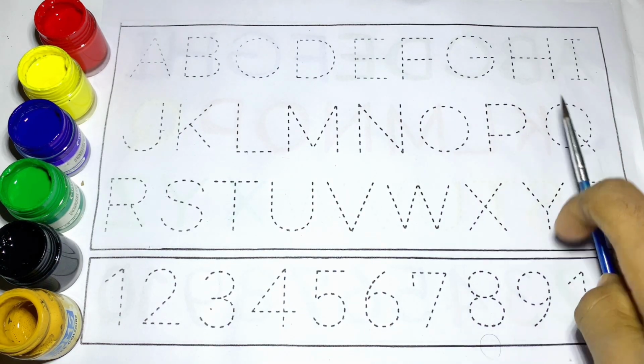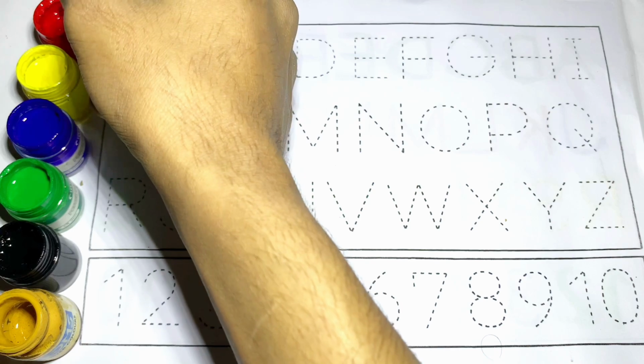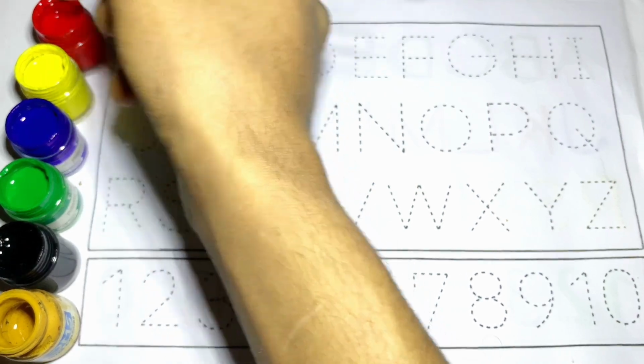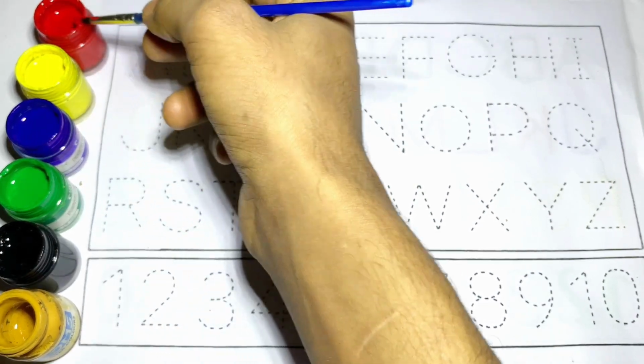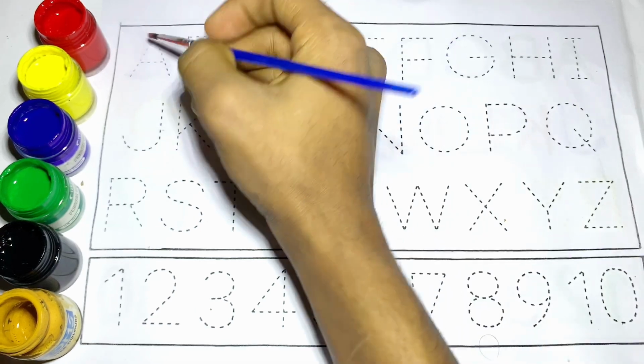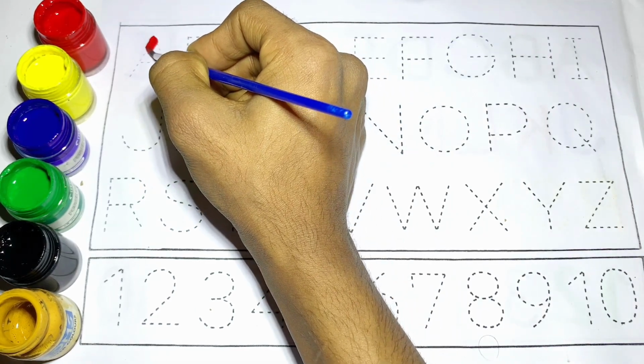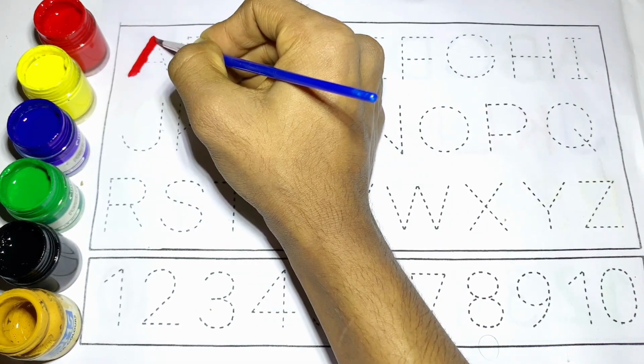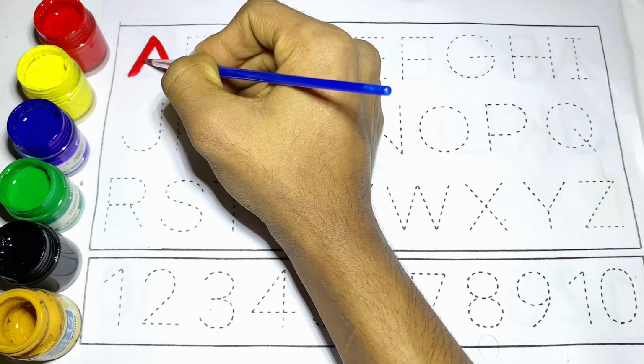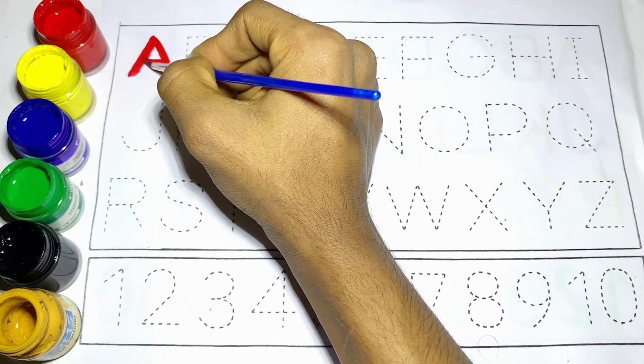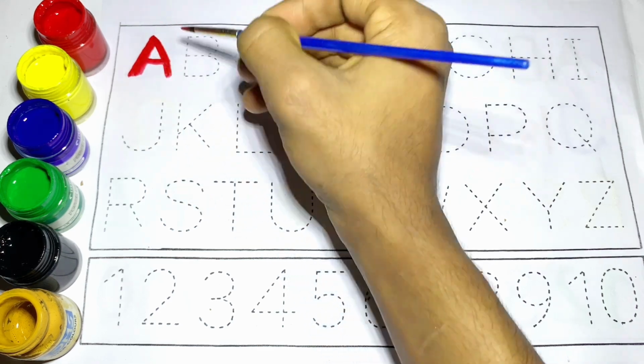Kids, now you're coloring alphabets and numbers. Kids, first you draw A. A for apple, A for aeroplane, and use red color.